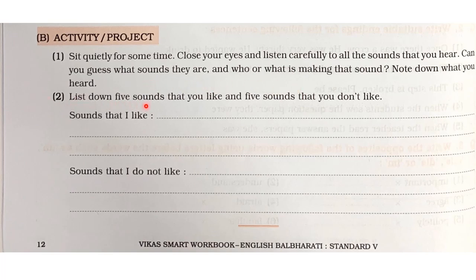Second, list down 5 sounds that you like and 5 sounds that you don't like. So now again you have to write this answer on your own because here they have asked us to list down 5 sounds that you like. For example, you like bird sounds or any other sound.